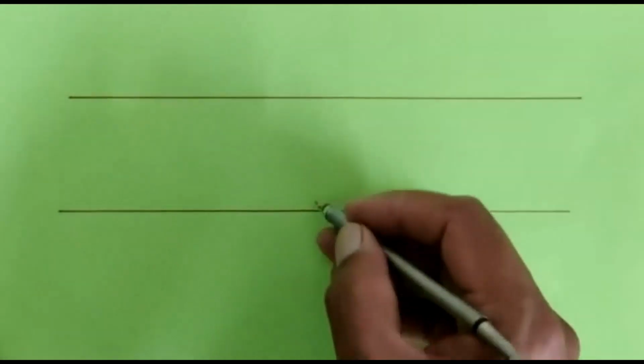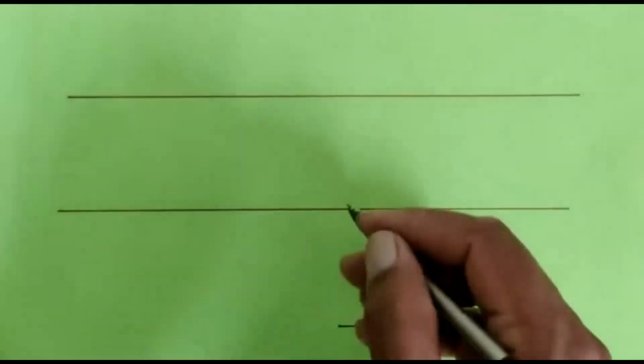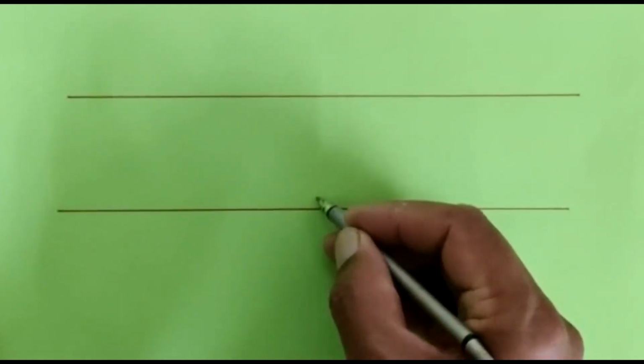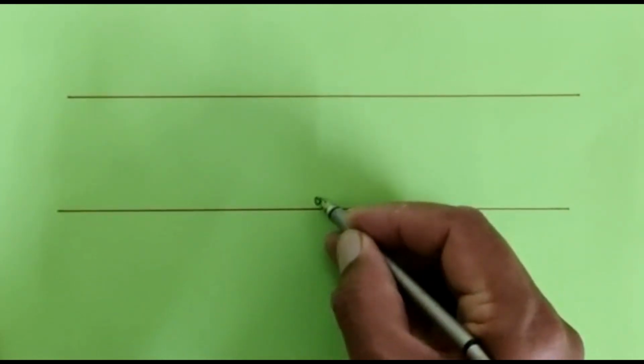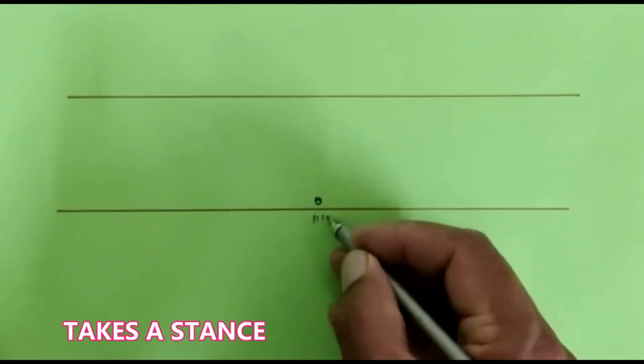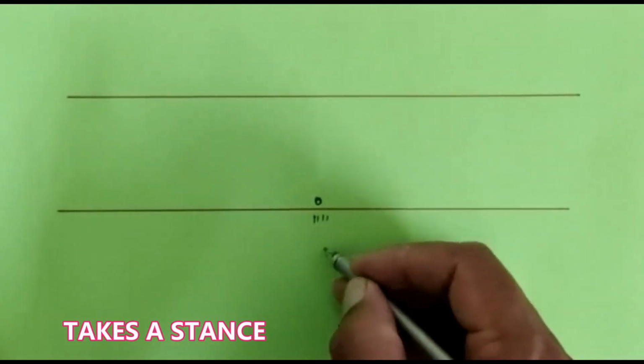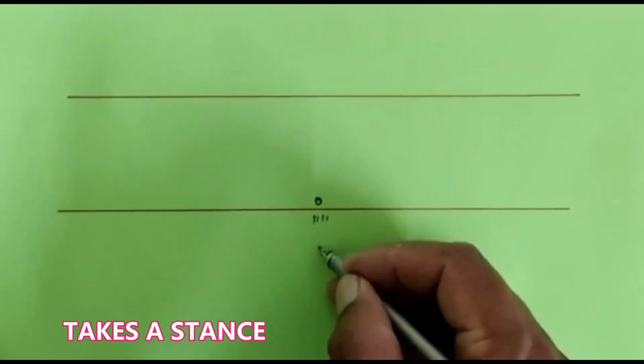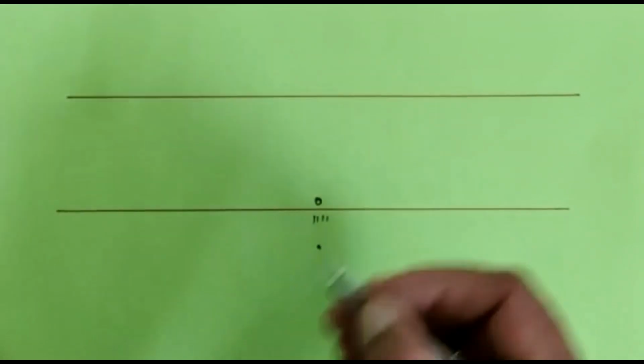However, in case the cart path was very wide, let's say about 6 to 8 feet in length, the golfer comes here and he finds that his ball is here. He selects the nearest point of relief, that is, taking a stance, taking a club, and selects the nearest point of relief.